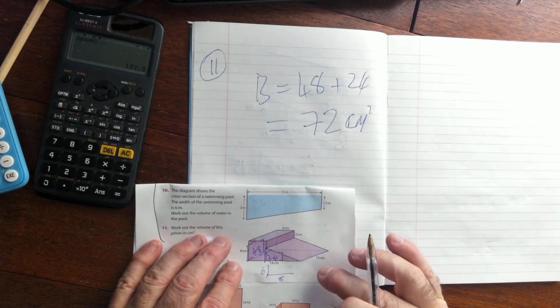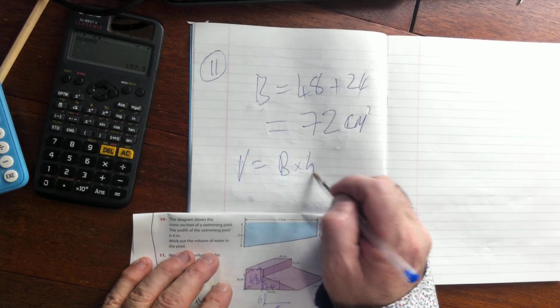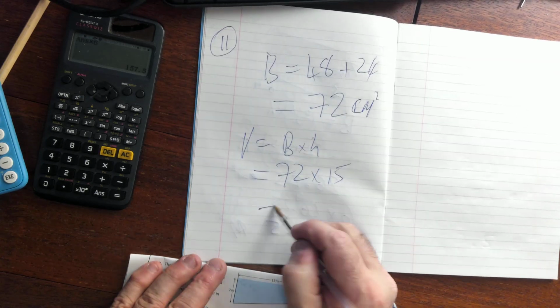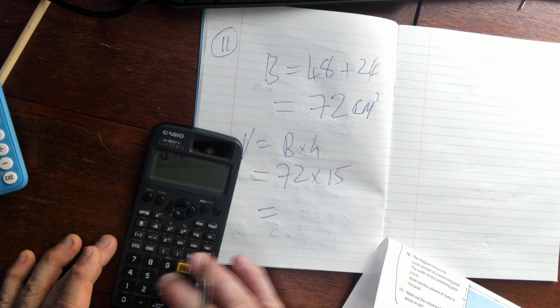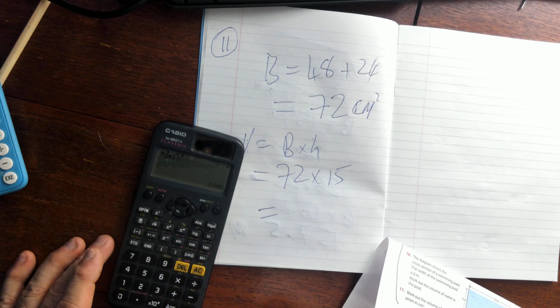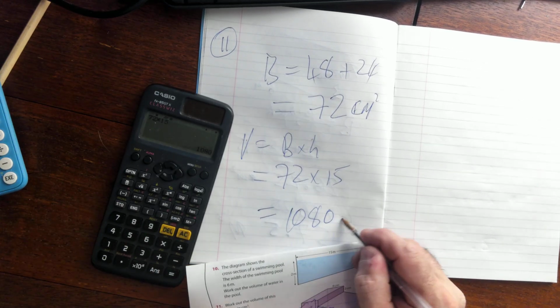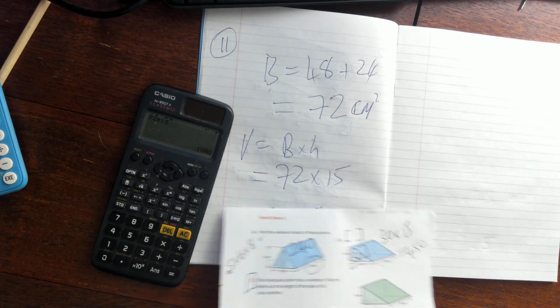And now we're going to take that by 15. So the volume equals the base by the height equals 72 by 15 equals 1080 centimeters cubed.